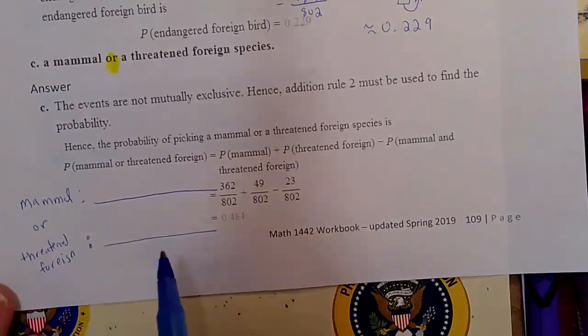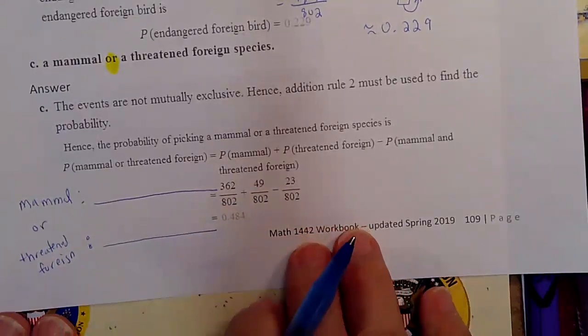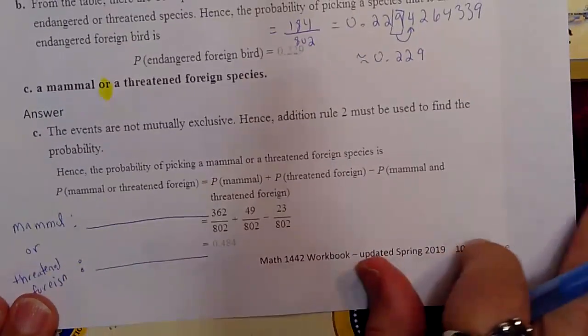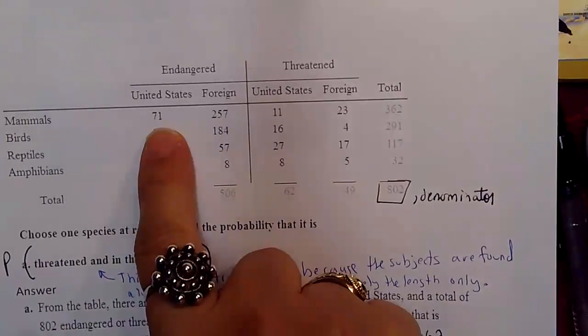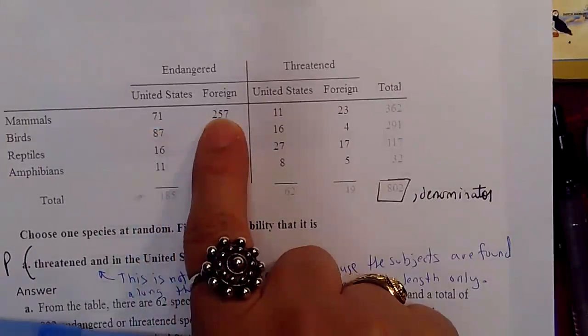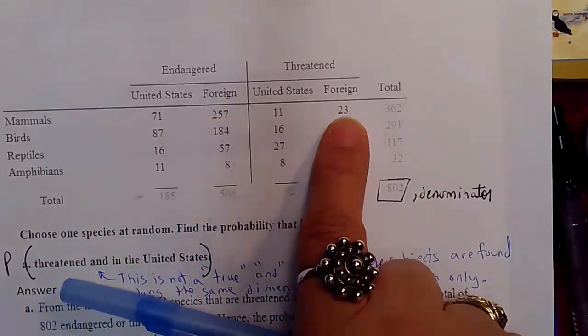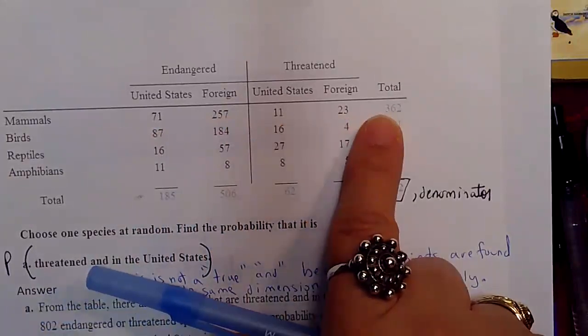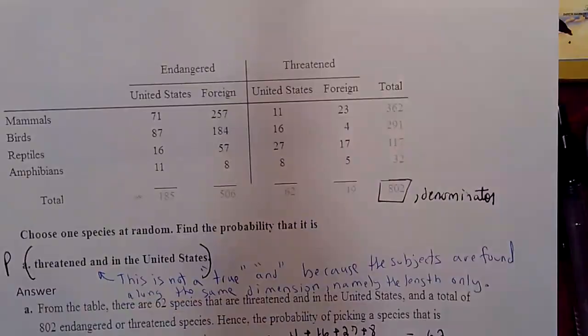So yeah, these are not people, right? These are species. So not a person. Threatened foreign. These are your subjects. Okay, now for the or, I keep track of the totals. So for the mammal, I have 71, 257, 11, 23, and then my total, I do keep track of because it's an or, 362. So I'm going to write those down.